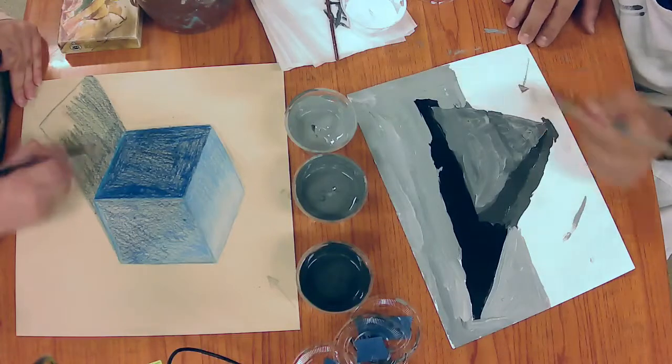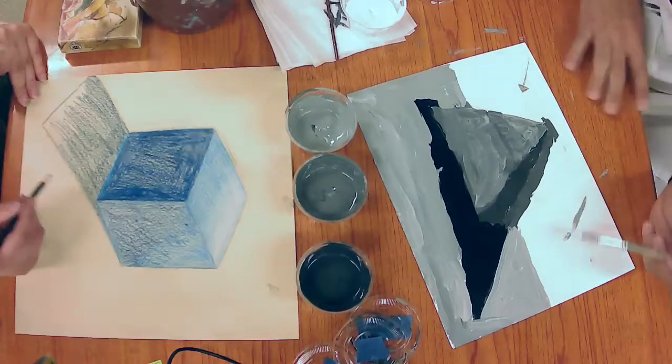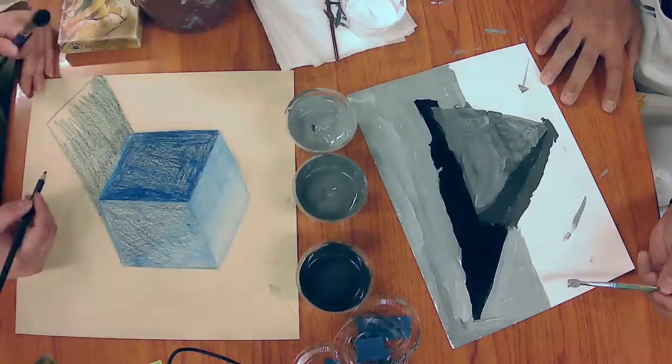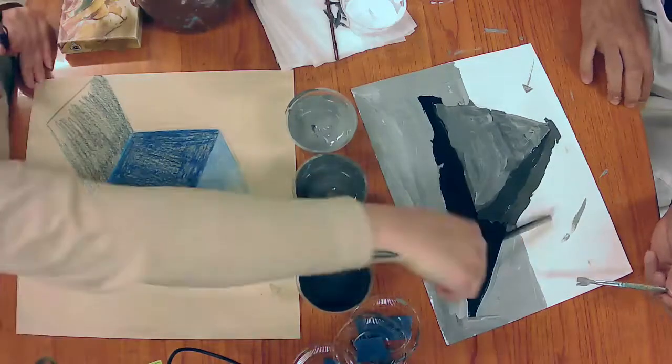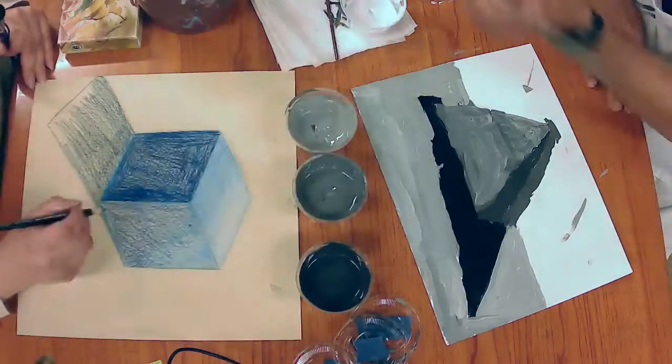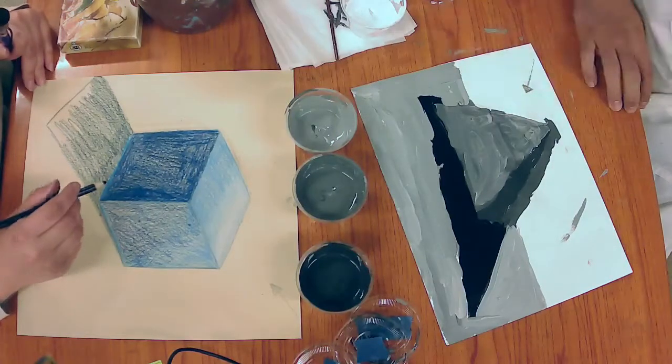Now up here with the dark color. Let's fill this in with the white. Just the plain white. So maybe clean that off.